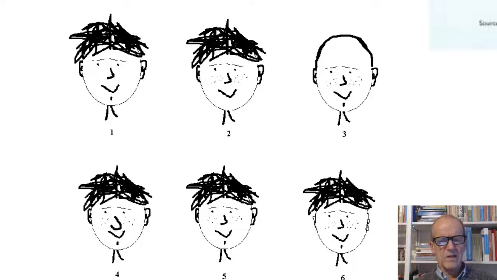But still, as you see this picture of the 6 Smith brothers, you can easily recognize them as being members of the family, although it is not easy to identify all distinguishing characteristics.